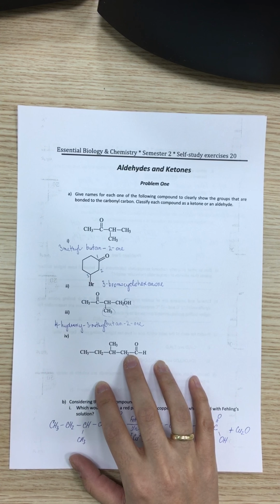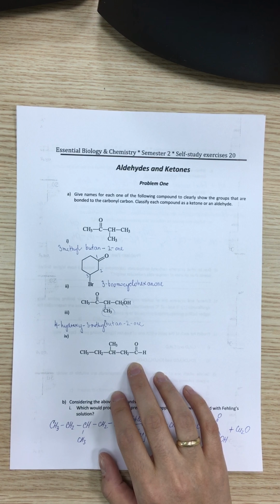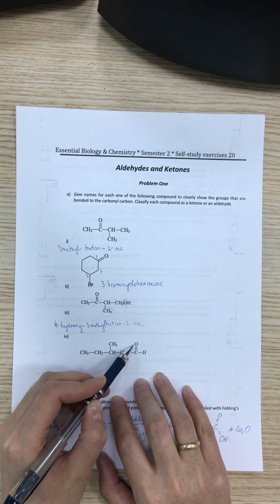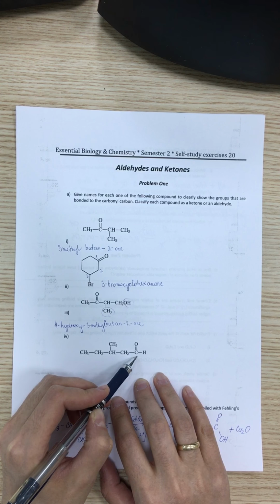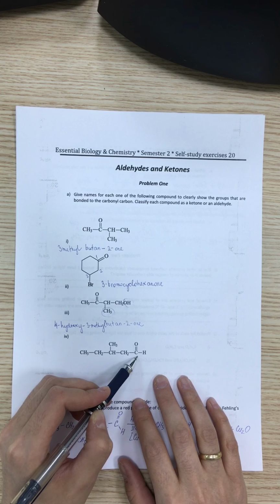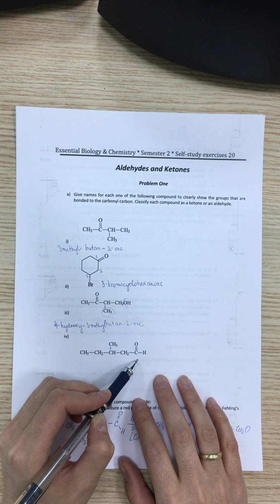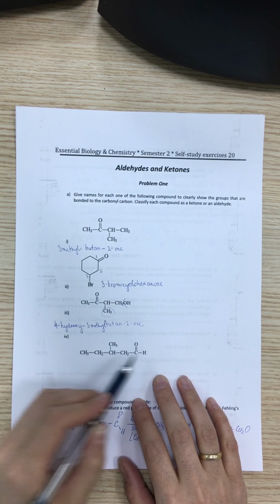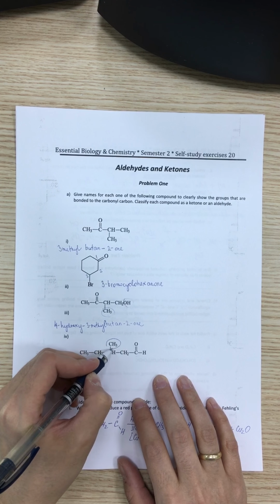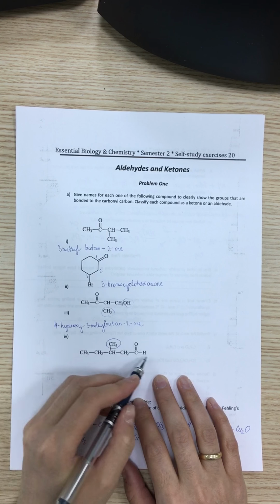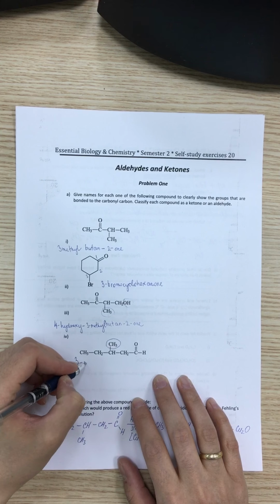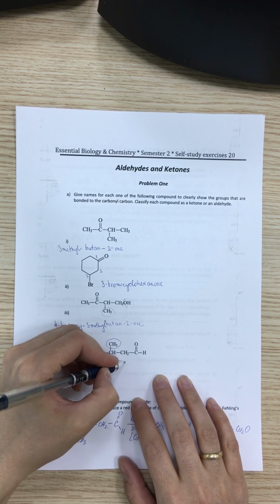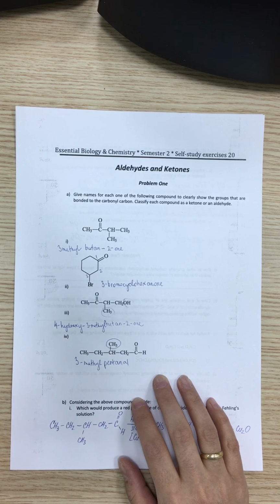butan-2-one. And the final compound is an aldehyde, because I can clearly see there's a hydrogen attached to the carbonyl carbon, and in aldehydes we always number from this carbon. So this is number 1, 2, 3, 4, 5. 5 in total. There's one substitution on the 3rd carbon. That's why we would get 3-methylpentanal. And that's going to be the last compound.